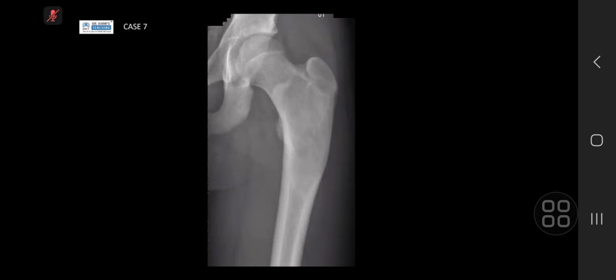I will go with fibrous dysplasia, more likely for me. Also, in this region, the specific lesion here is one of the fibrous lesions coming in this region. It is not an aggressive lesion. This is a benign one.